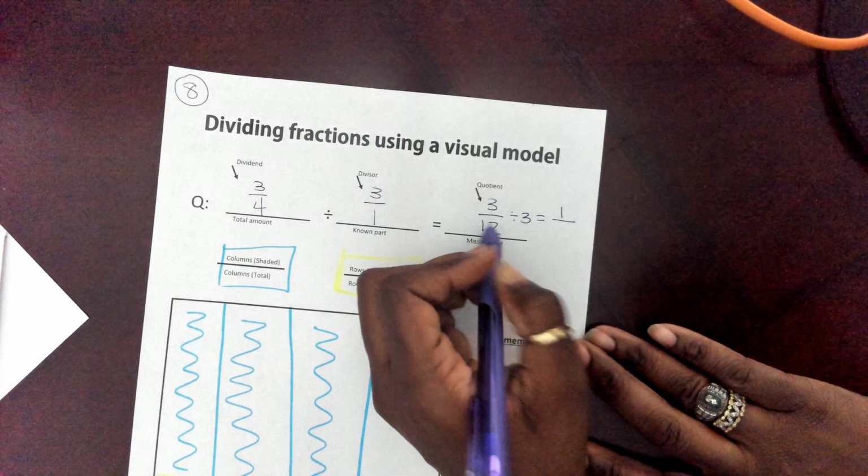3/12. All right, and I noticed that both 3 and 12 can be divided by 3, which gives me 3 divided by 3 is 1. 12 divided by 3 is 4. So I have 1/4 as my answer. And we need to go back to our question and figure out what our unit should be. So it should be 1/4 of pie.